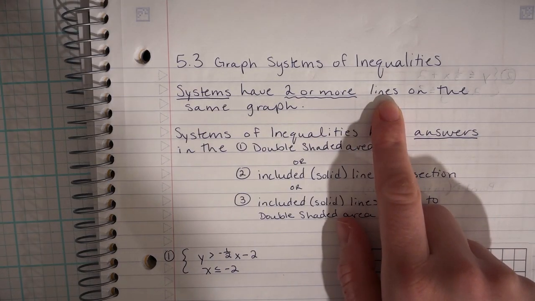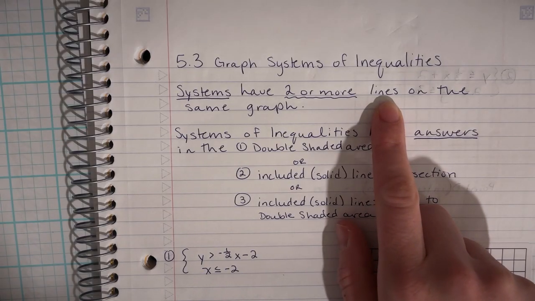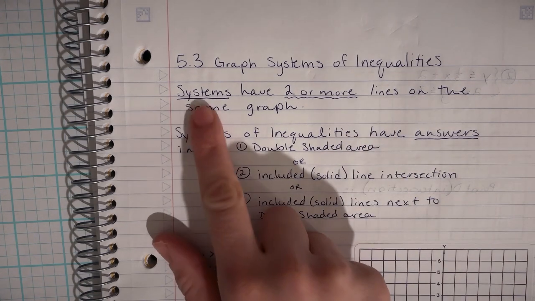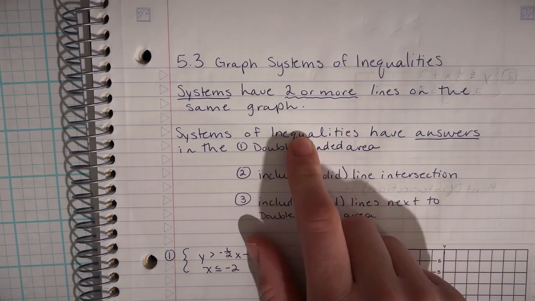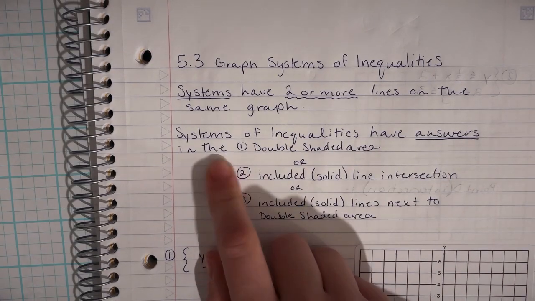Honestly, the word that would be best to use is functions, but for what we are doing in this chapter, in this unit, we'll call them lines. So it's having two or more on the same graph. Okay, now systems of inequalities have answers, right, in three places.